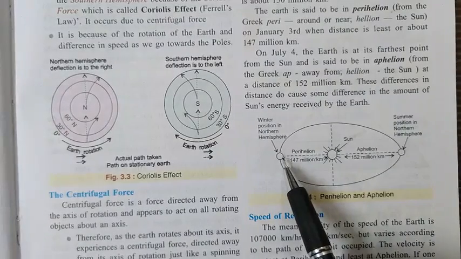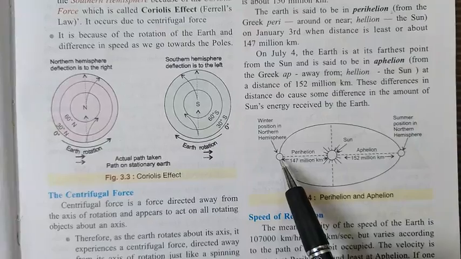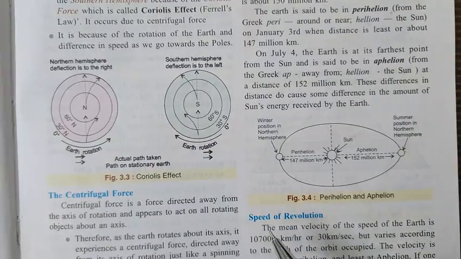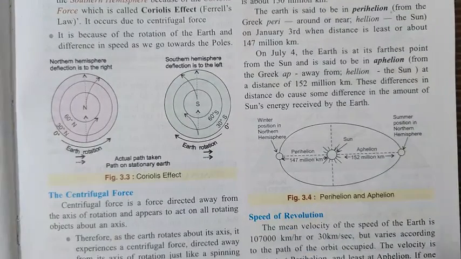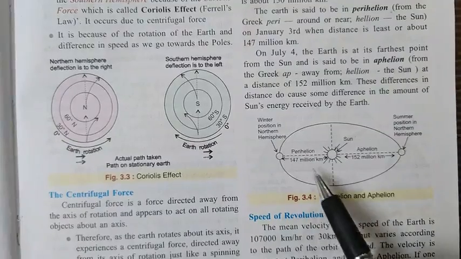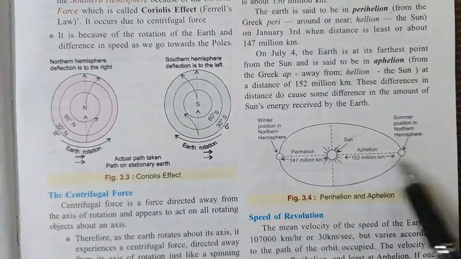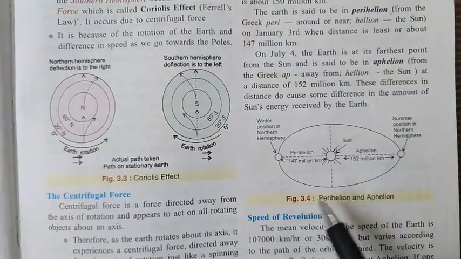In the northern hemisphere, in India, during this time we experience the winter season. So winter and summer don't have any relation with the closeness, or you can say the distance, of the earth from the sun.